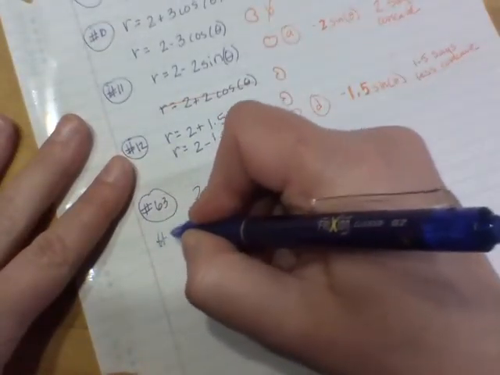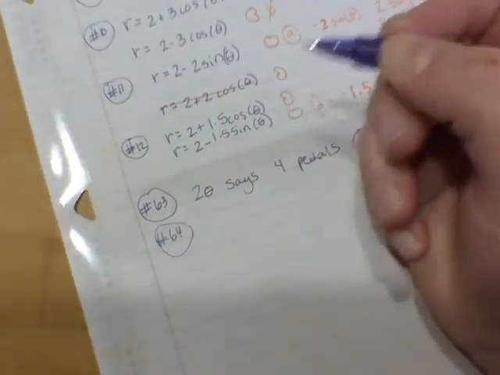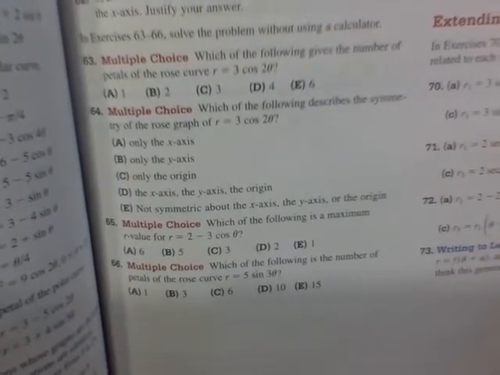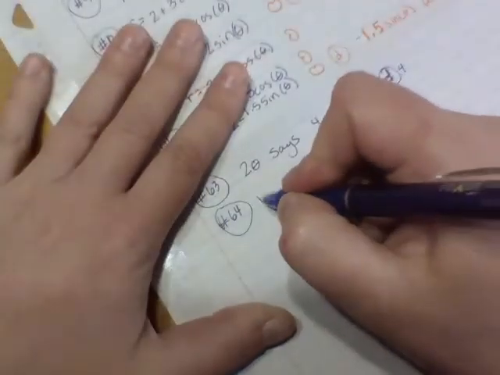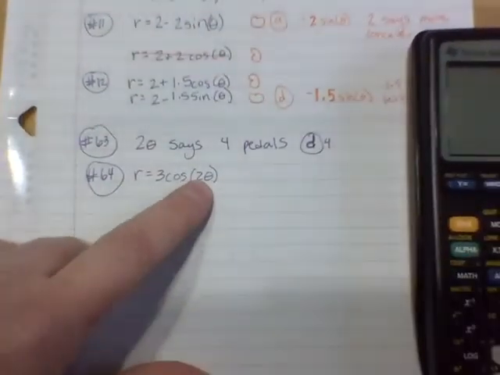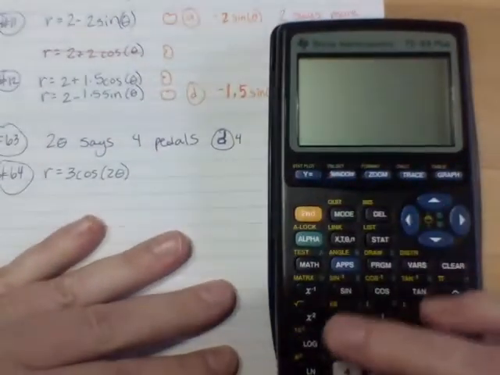So 2 theta says 4 petals. And so our option is 4, which is D. Alrighty. Then we have number 64. And so taking a look at number 64, it says, which of the following describes the symmetry of the rose graph? And so, of course, you can just actually graph this. So R equals 3 cosine 2 theta. And so again, 2 theta says that there's going to be 4 petals in this one as well.